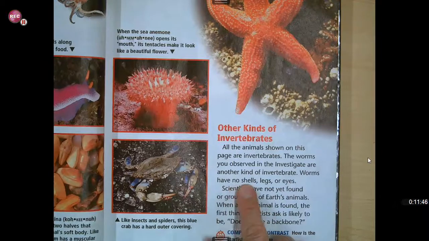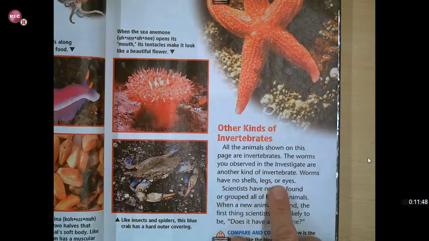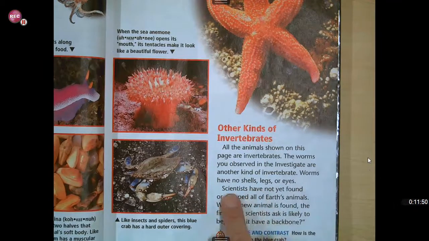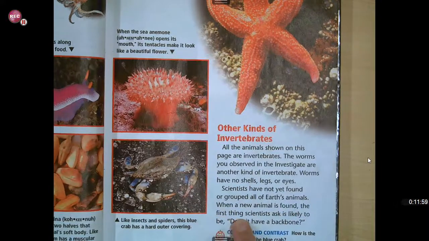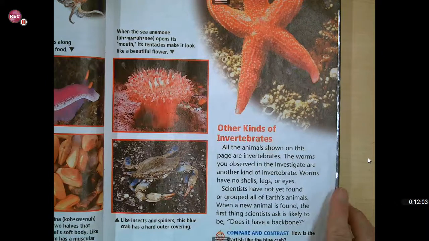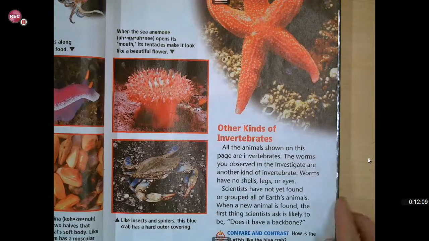Worms have no shells, legs, or eyes. Scientists have not yet found or grouped all of Earth's animals. When a new animal is found, the first thing scientists ask is likely to be, does it have a backbone? So then they decide they characterize them into invertebrates, and then they go from there.